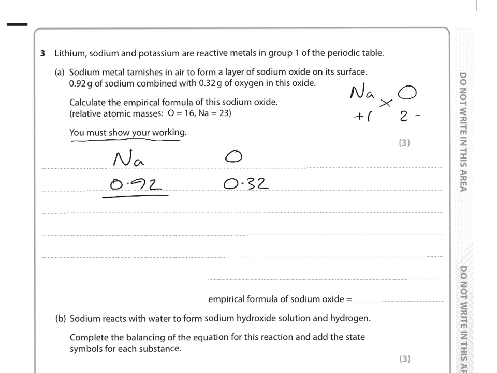Okay, that's not the formula mass for oxygen, so it's not 32, it's 16, so it's Na 23, oxygen 16. Divide the grams by the formula masses and you get two numbers, 0.04 and 0.02. Now you find the simplest whole number ratio.